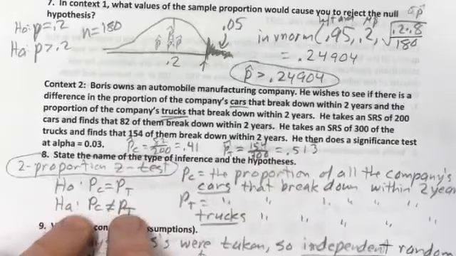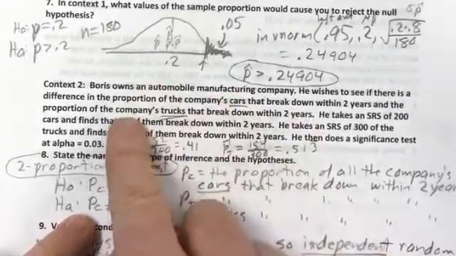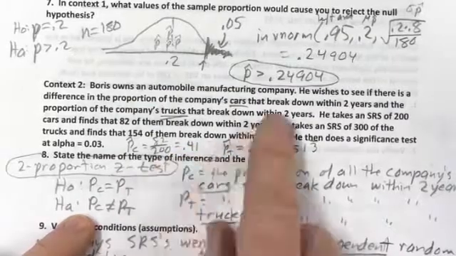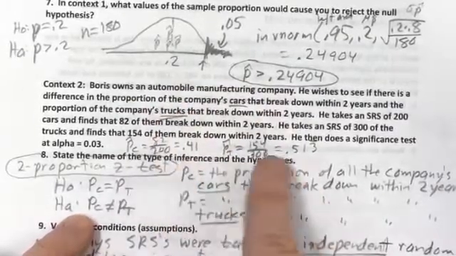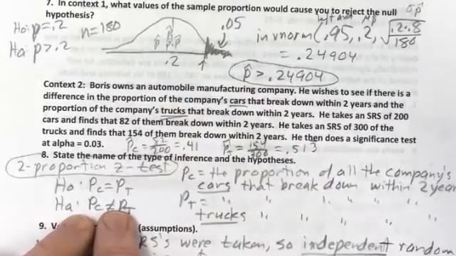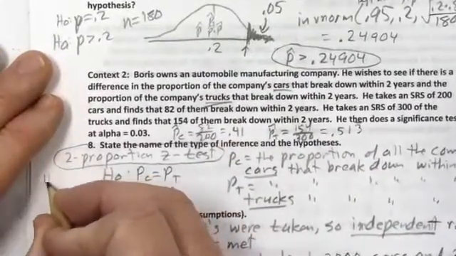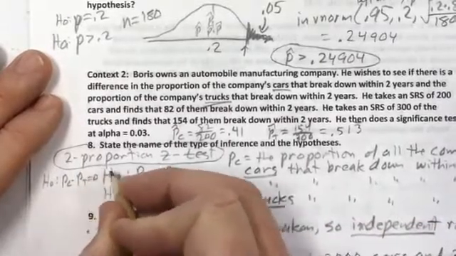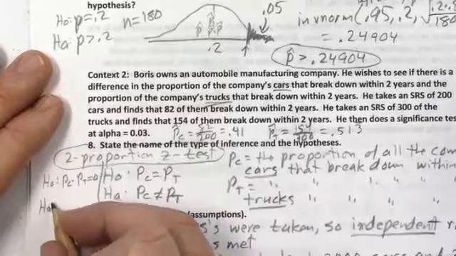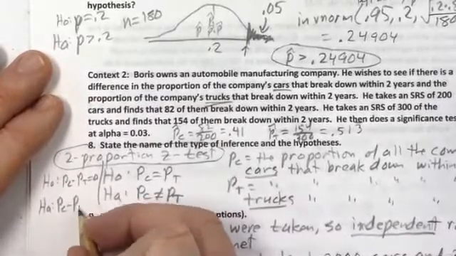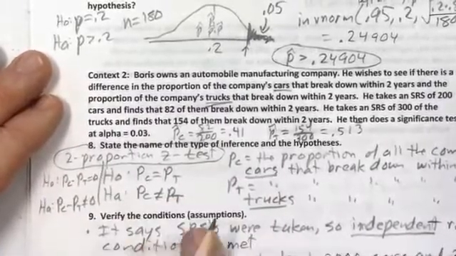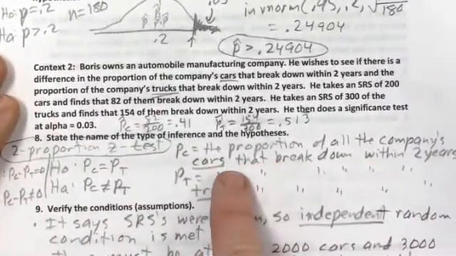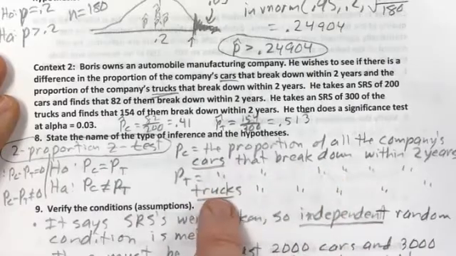The alternative is that they're not equal to each other. Nowhere up here does it say we suspect that the trucks have more than the cars. They break down more than, it doesn't say that anywhere. And we can't look at the sample data to try to guess that. So we put not equal to. It's a 2-sided test. The other way of writing this is you could just say the difference is 0. P sub c minus P sub t is equal to 0. And then the alternative would be that P sub c minus P sub t is not equal to 0. Okay, that'd be the other way of doing that. Of course, you define your parameters. P sub c is the proportion of all the company's cars that break down within 2 years, and then P sub t is for the trucks.